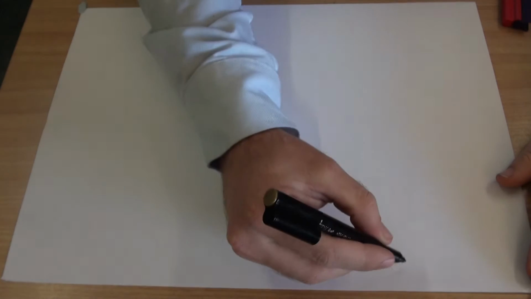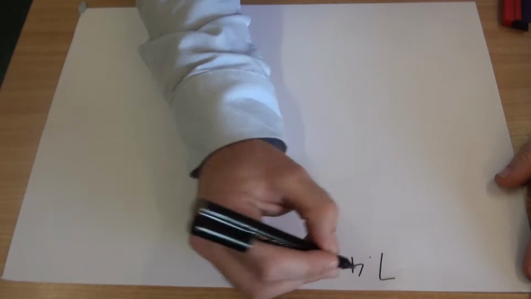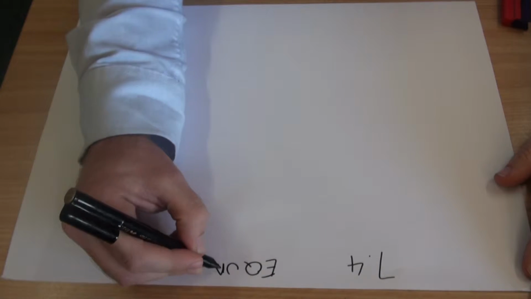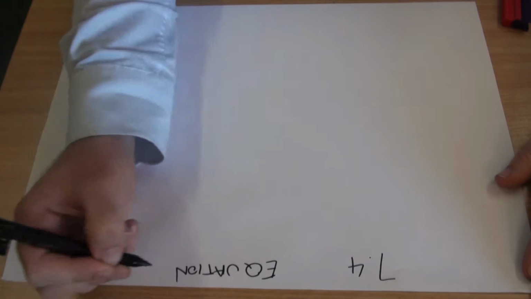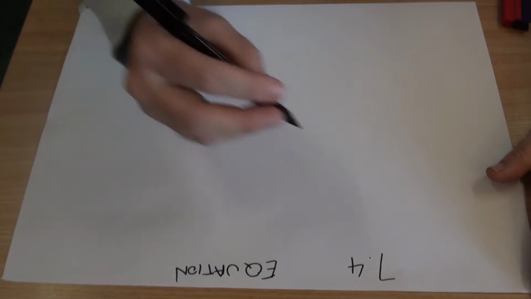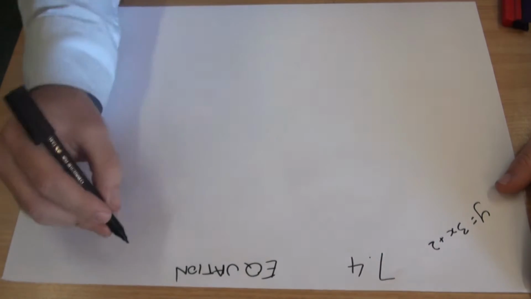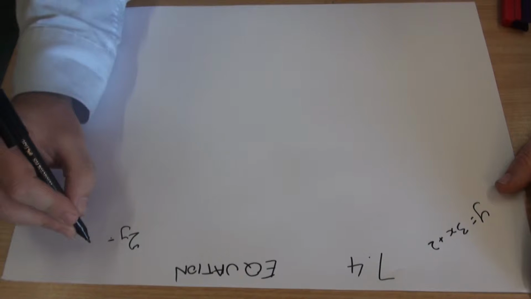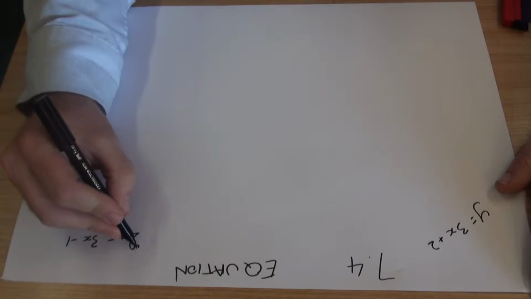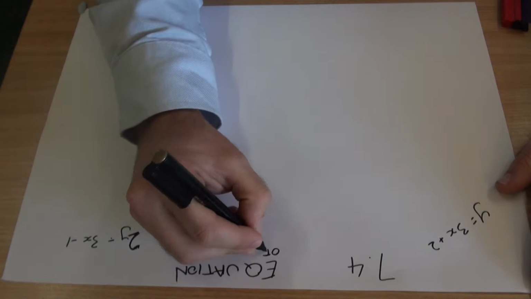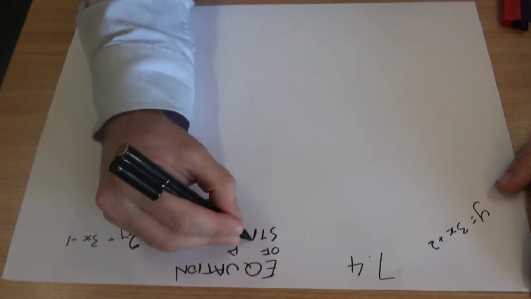Hi Advanced Maths, we're going to be doing 7.4 today, which is all about the equation of a straight line. Okay, so we're talking about equations where we have y equals 3x plus 2 and 2y equals 3x minus 1. This is what we're talking about, the equation of a straight line.